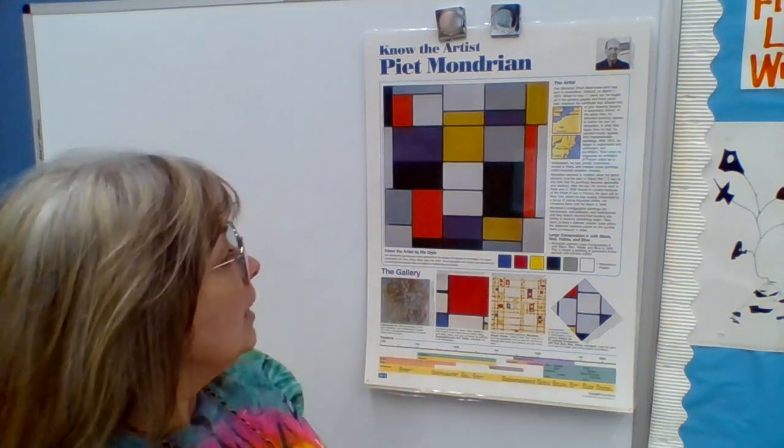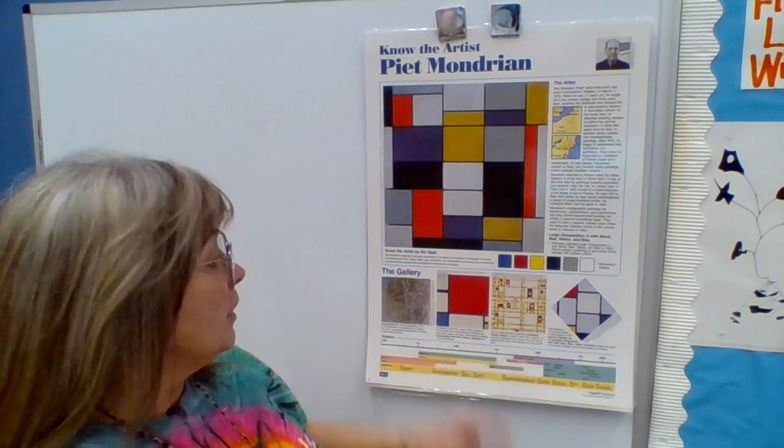But around 1910, his whole idea of art started to change. And he liked the idea of making things that would look more and more abstract. Abstract meaning it doesn't necessarily have to look like a person, place, or thing. It might just be line and shape and color. And here are some of his works here.